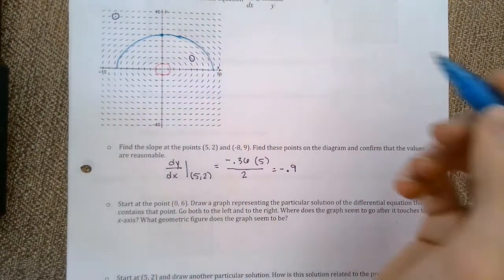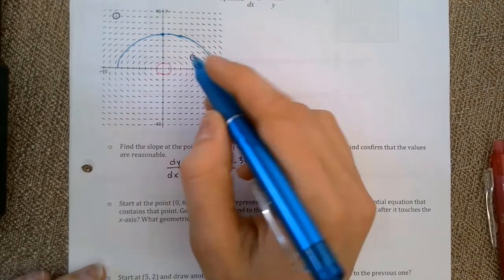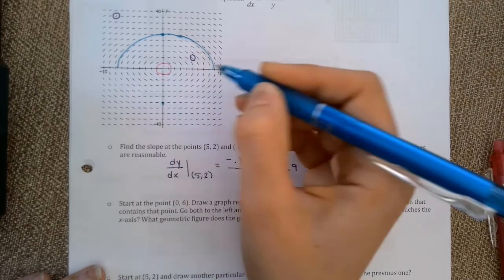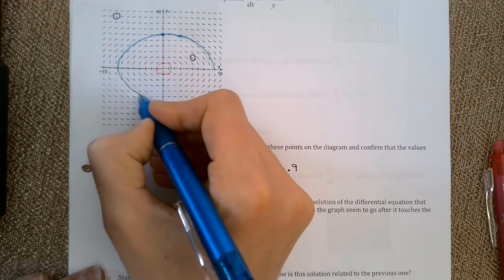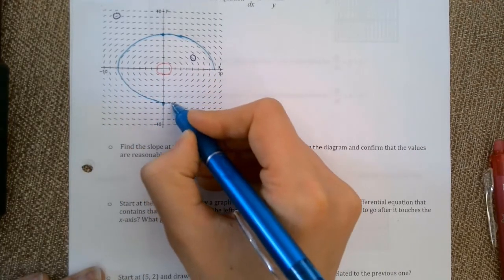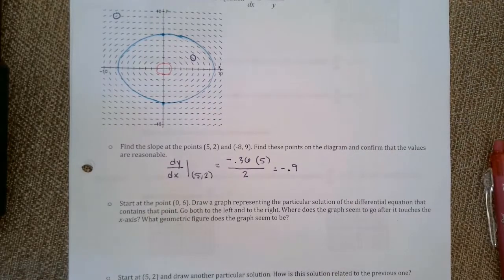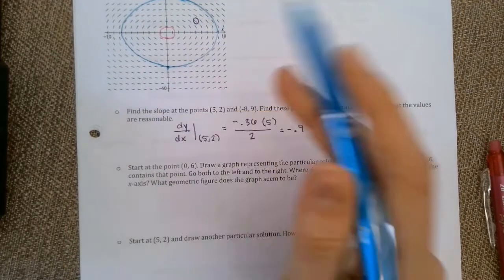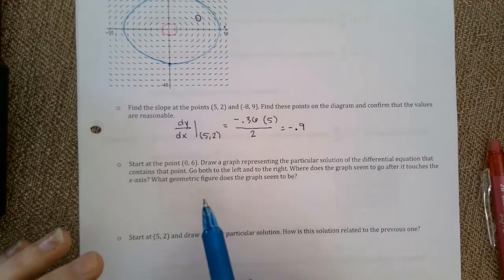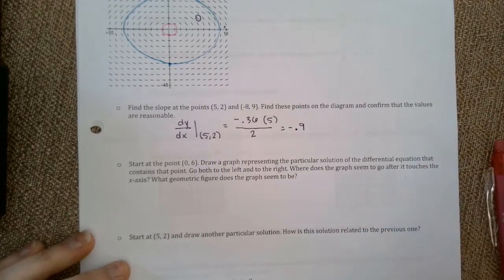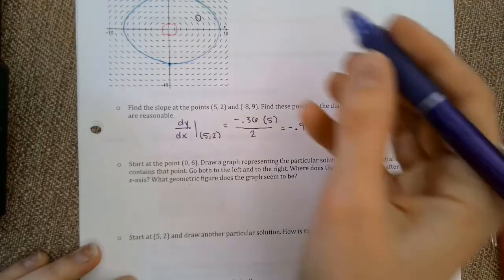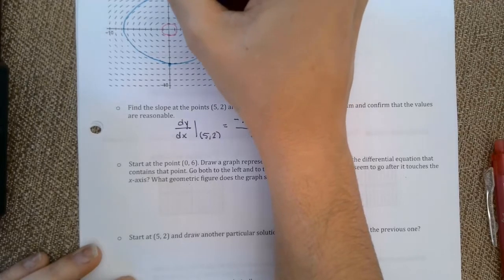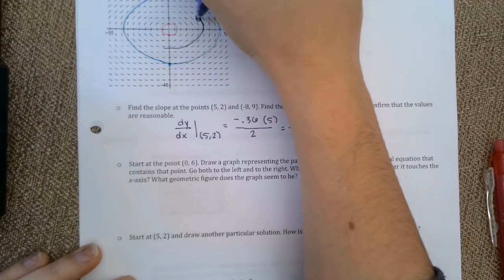Okay, given the shape of this, I'm relatively certain that this is going to be some kind of ellipse. So I'll also go through the point 0, negative 6. 1, 2, 3, 4, 5, 6. Also a very inaccurate graph. You can see that this is Miss Kelly's weakness. So hopefully your drawing is a little bit better. But again, the gesture is just to follow the slopes around the field. Again, this seems to be an ellipse. Okay, if I start at 5, 2 though, where we started earlier, this point right here, you can see that I'm getting a smaller ellipse.